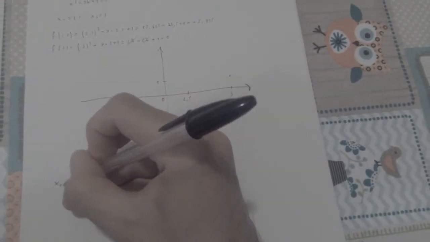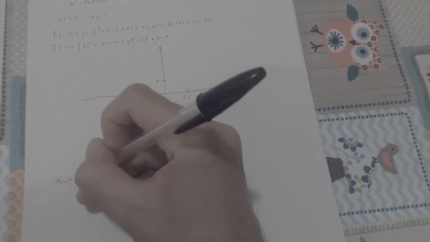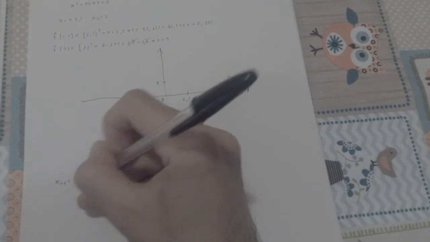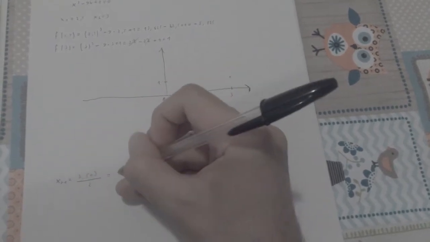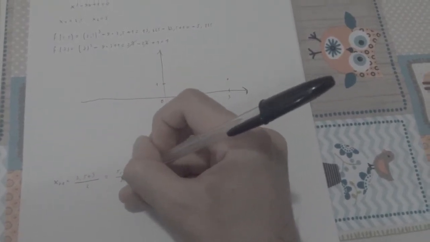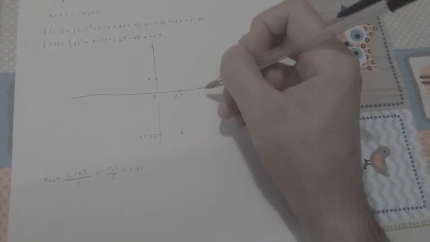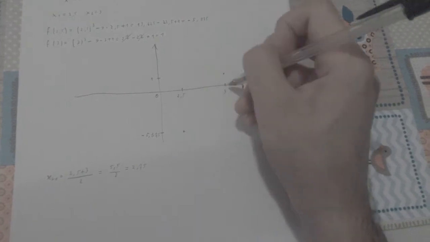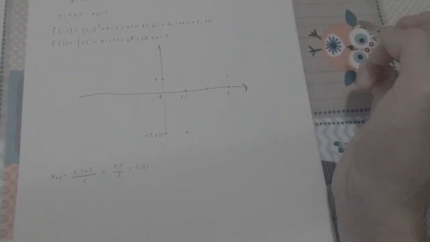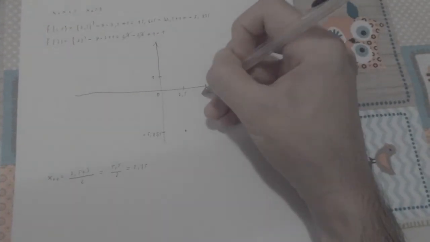So XR1 is going to be 2.5 plus 3 divided by 2, which is 5.5 divided by 2, which is 2.75. So our next value, between here and here, is going to be 2.75.